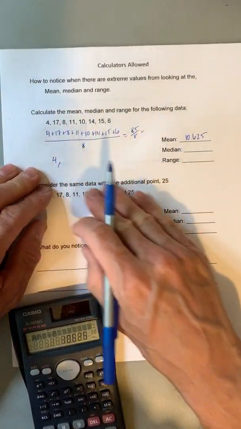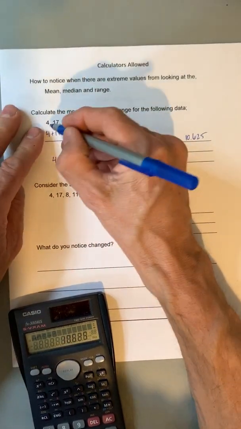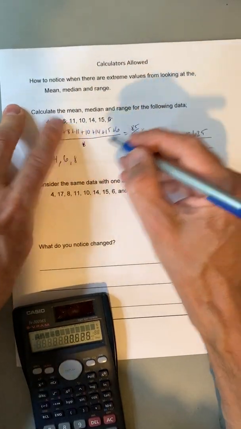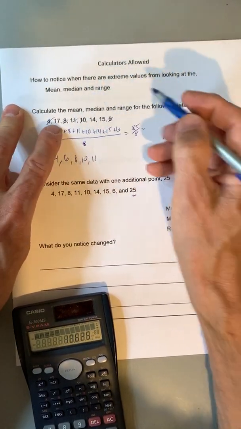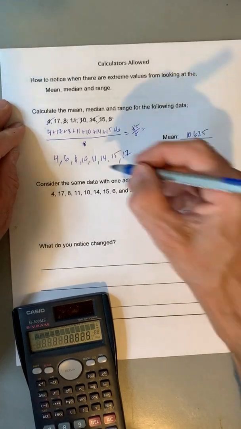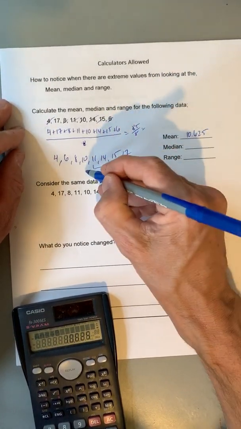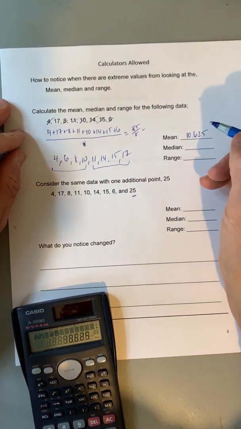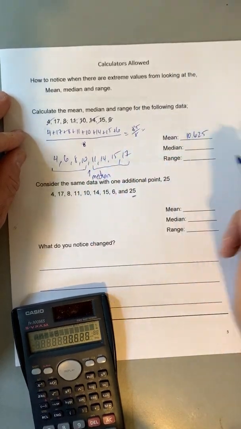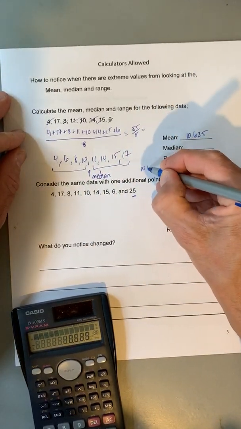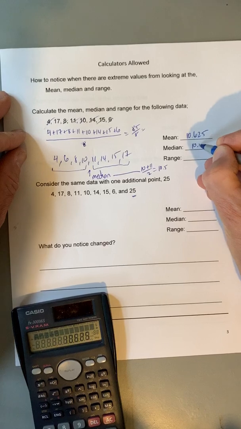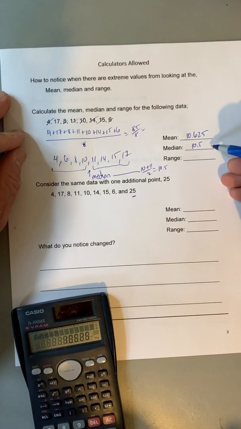It's so nice when I see the work because I know what you're thinking. So 4 is the smallest, then we've got 6, then 8, then it goes 10, 11, then we have 14, 15, and then finally 17. Now where's the middle? This is neat because you've got 4 on the top and 4 on the bottom. If you recall from last lesson, the median is right in the middle of 10 and 11, so you can do the average. 10 plus 11 divided by 2 is 10.5. So the median is 10.5. And that's kind of neat. That means they're both very similar.